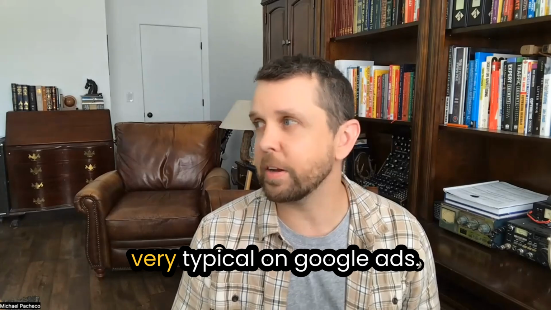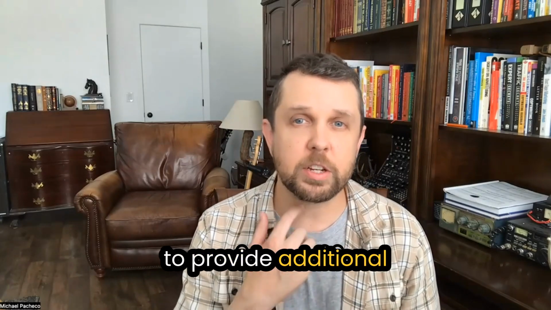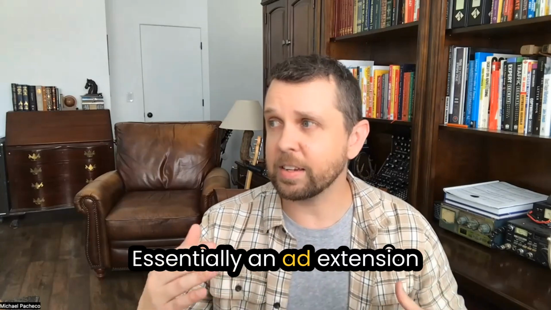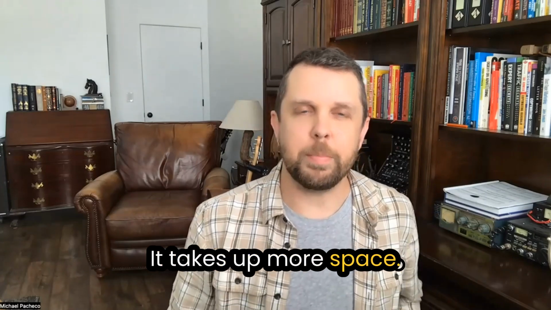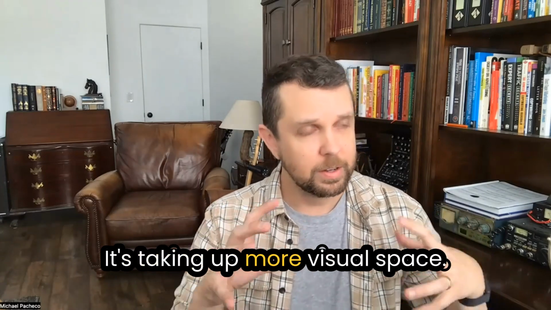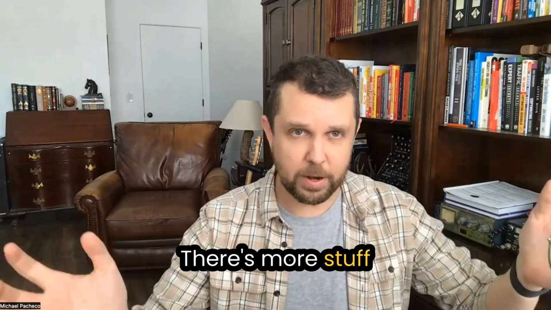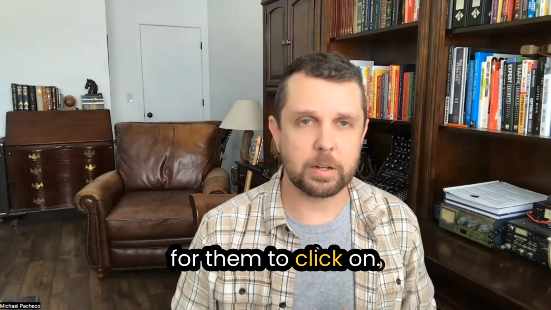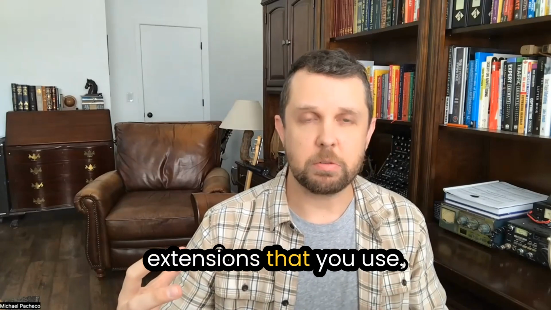Number 3 is ad extensions. This is something that is very typical on Google Ads. You want to use these ad extensions to provide additional information. Essentially, an ad extension in Google Ads takes up more screen real estate. It takes up more visual space, so they can see the ad bigger. There's more stuff there to click on, more options for them to click on. It's not a tiny little ad. It becomes bigger the more extensions that you use.